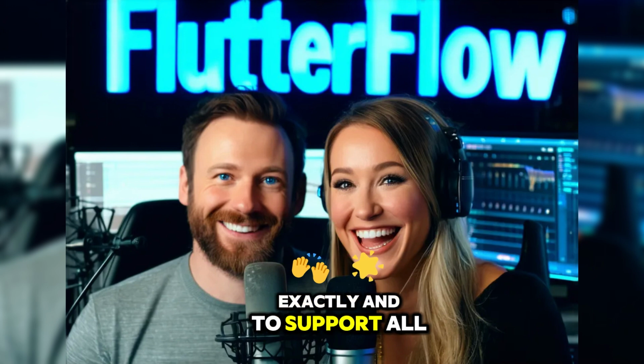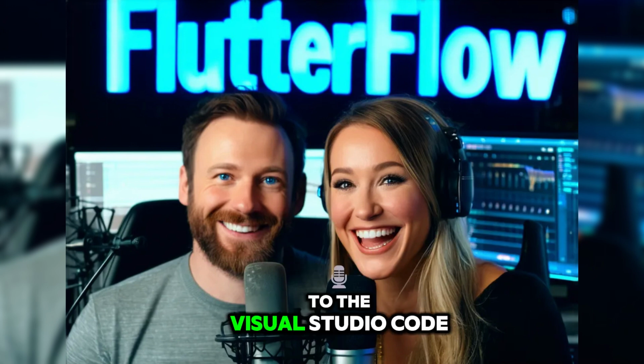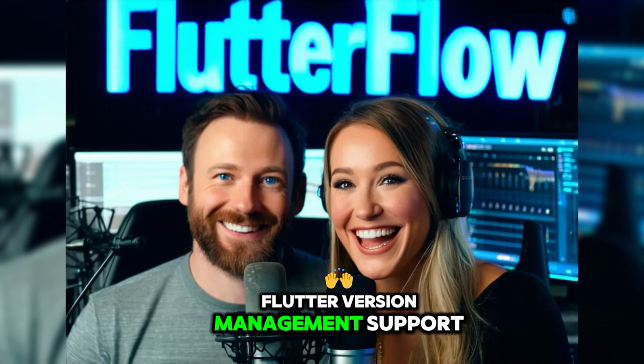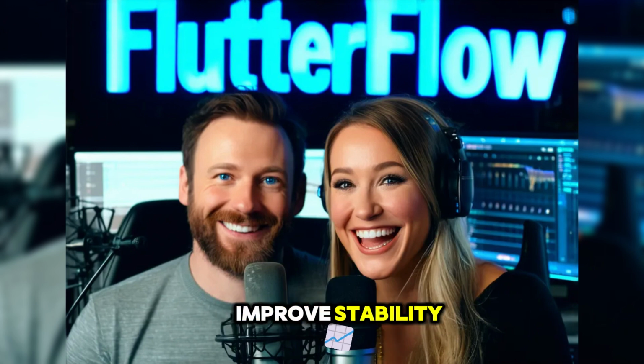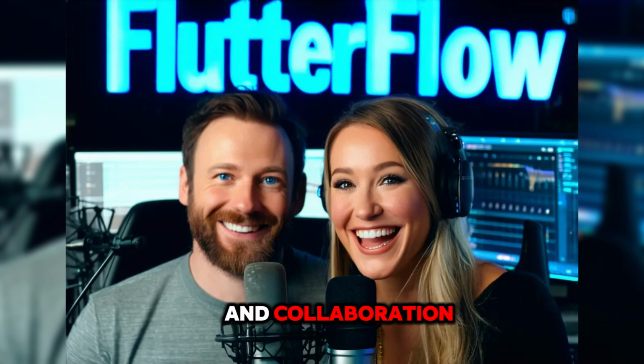Exactly. And to support all the developers creating these libraries, they released several updates to the Visual Studio Code extension, a new panel, Flutter version management support, improved stability. They even open-sourced the extension's code. Open sourcing it was a smart move. It really shows their commitment to transparency and collaboration, letting the community contribute to the extension's development.